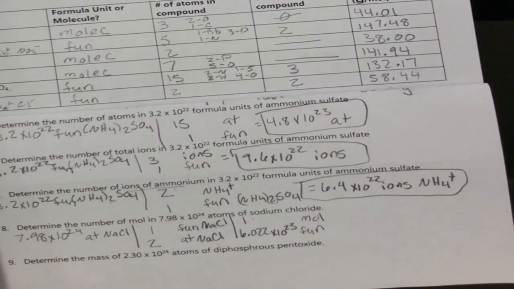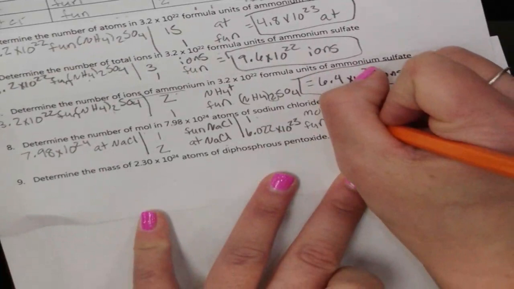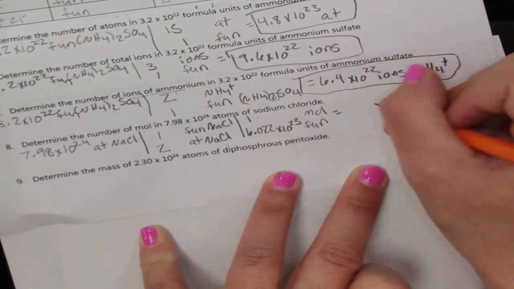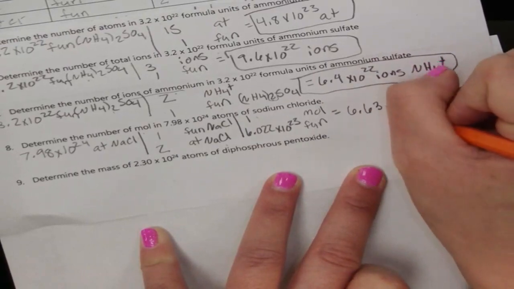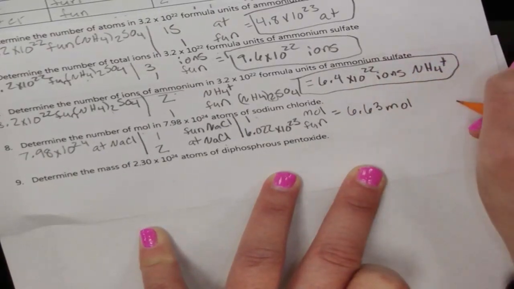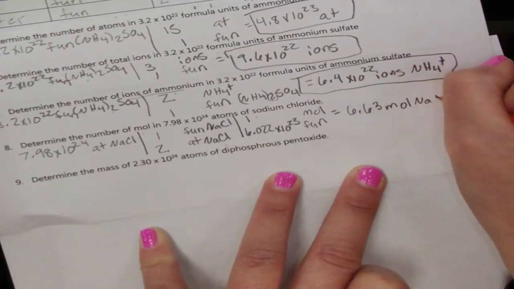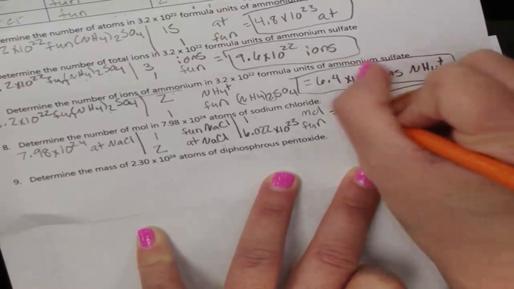When we plug this into our calculator, you should get a value of 6.63 moles of sodium chloride.